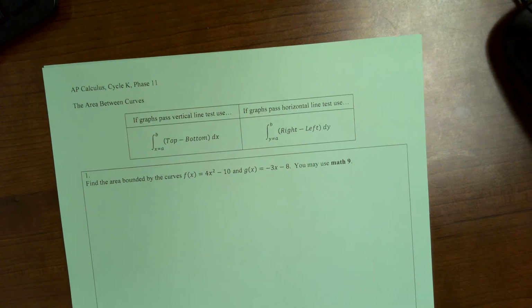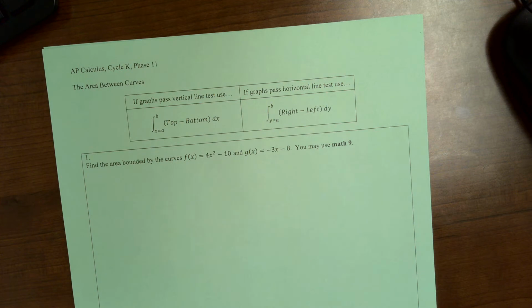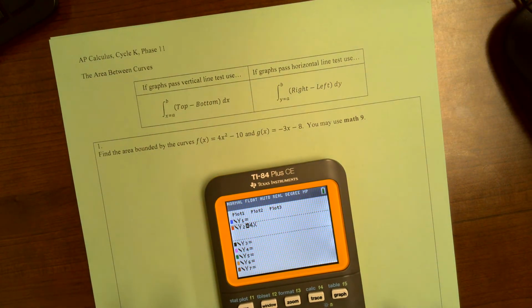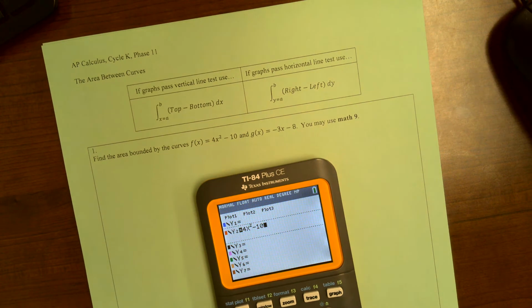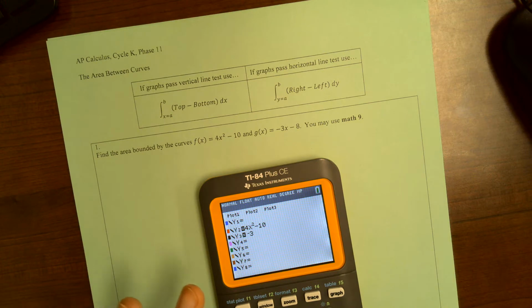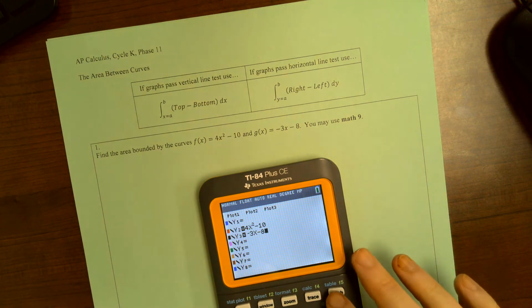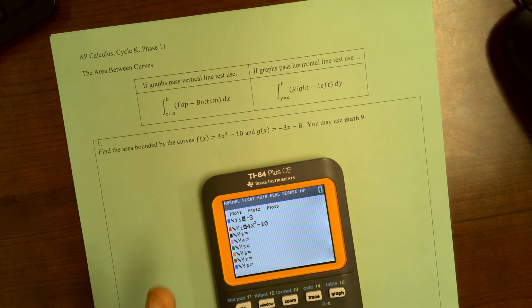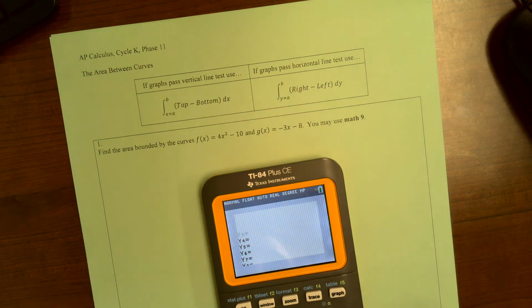Okay, so whenever you're asked to find the area between two curves but you don't have the graph, you've got to graph it. So you go to your graphing calculator, 4x squared minus 10, and then negative 3x minus 8. Oh, whoopsie, I did them in y2 and y3. I guess it doesn't matter, but negative 3x minus 8. Okay, and then you graph it. I don't have the best window.